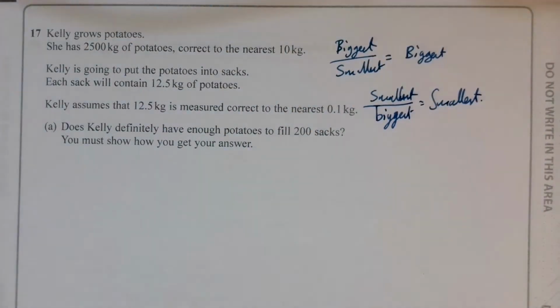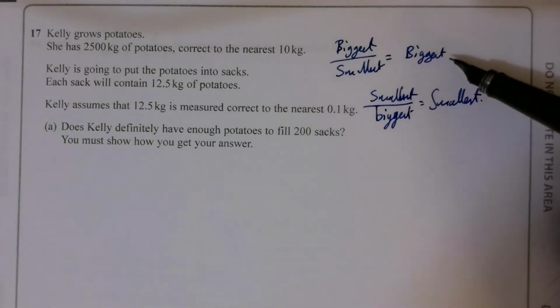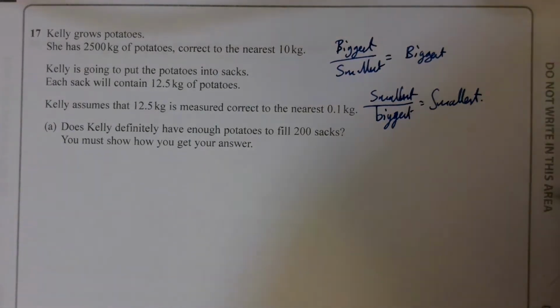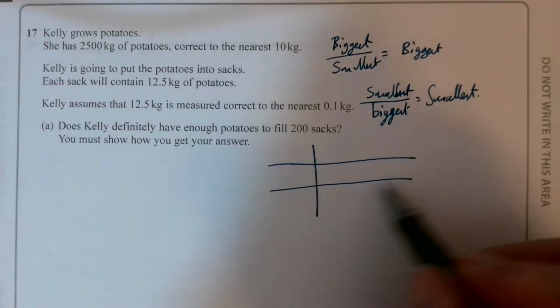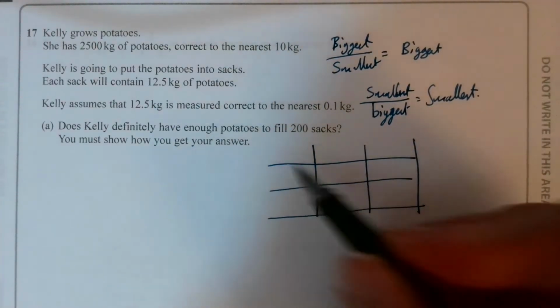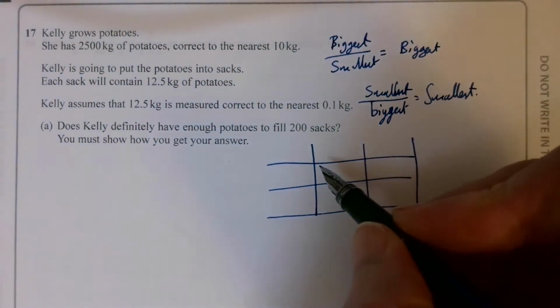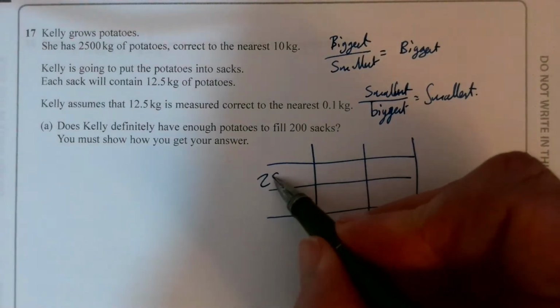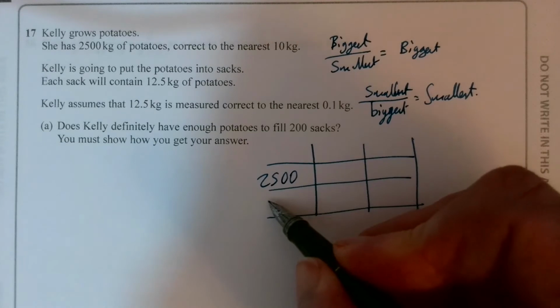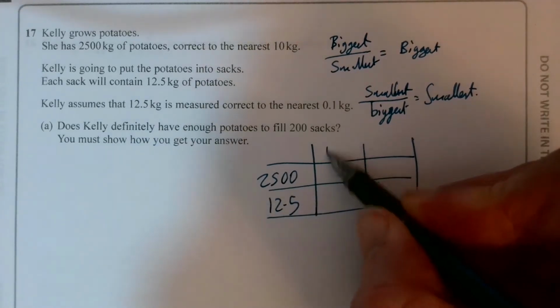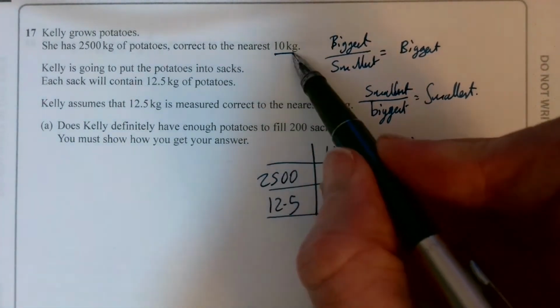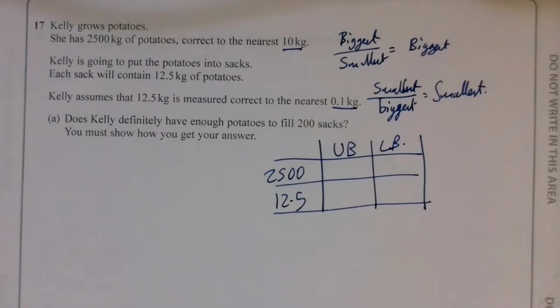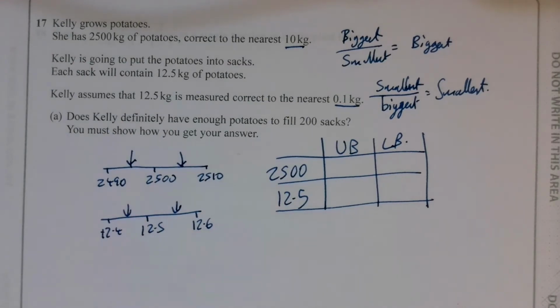And we want to know, does it definitely have enough to fill 2 sacks? So if we do that, that's going to give us our biggest amount of sacks. This will give us the smallest amount. But whether you've thought about that or not, the first thing to do whenever you've got a bounds question is just to make a bounds grid, because you'll get at least 1 mark just for doing this. So you've got your 2,500 kilograms, your 12.5, and you need your upper bound and lower bound, and it's important that you look at being to the nearest 10 kg and 0.1. Then you draw your number line, and they should look something like this.